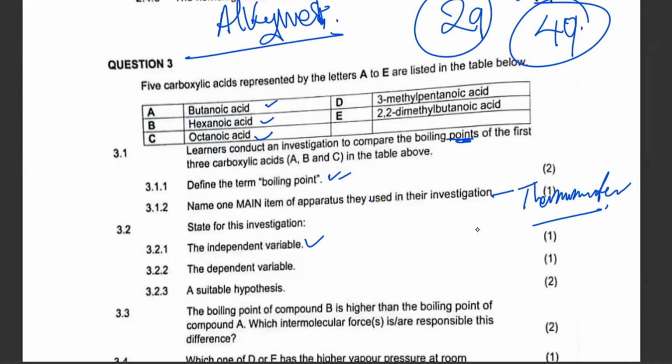It could be the length of the chain, it could be the molecular mass, or the molecular formula. If you look at the molar mass of the substance, or molecular formula, or the chain length, all that can be independent variable. Then the dependent variable is the boiling point. Obviously, the boiling point will depend on the length of the chain or the molar mass of the compound they have decided.